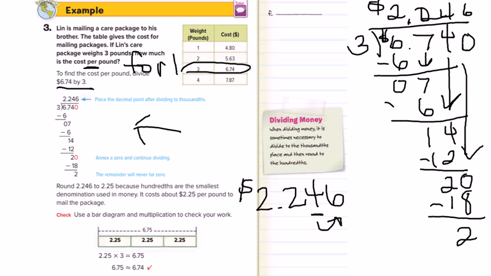I'll look one place to the right. If this number is 5 and above, I'll give my underlined number a shove. If it's 4 and below, I'm going to just let my underlined number go and leave it as it is. So since this is a 6, it's 5 and above, so I'm going to give this number a shove. So it would be $2.25 per pound to ship.